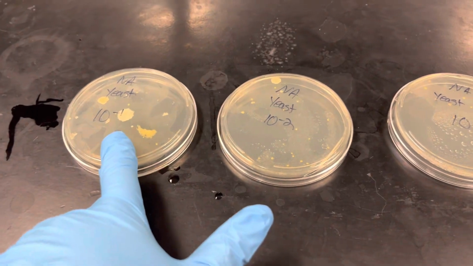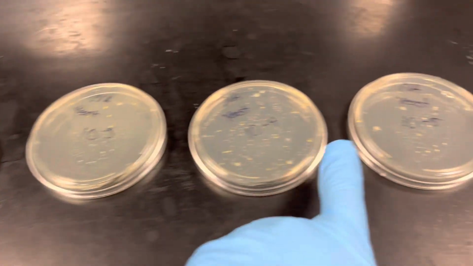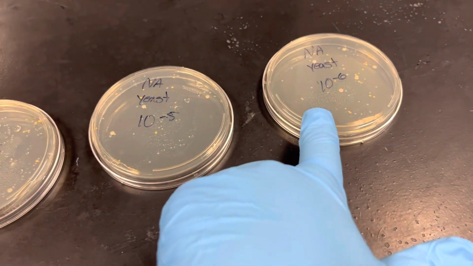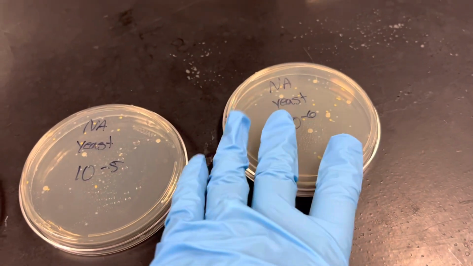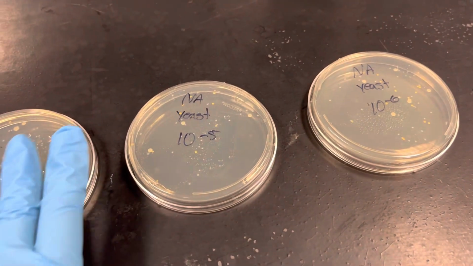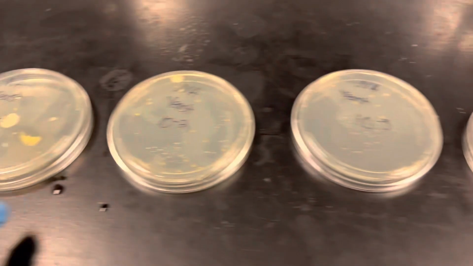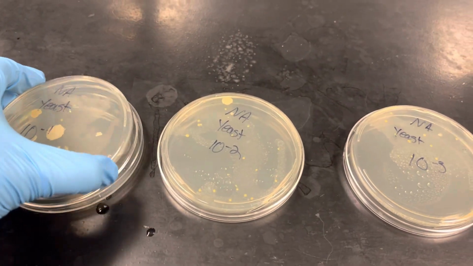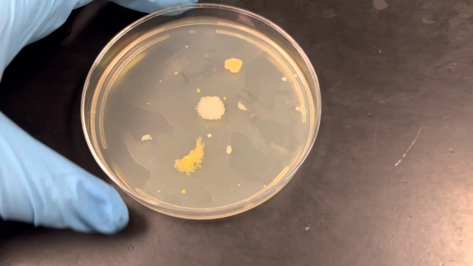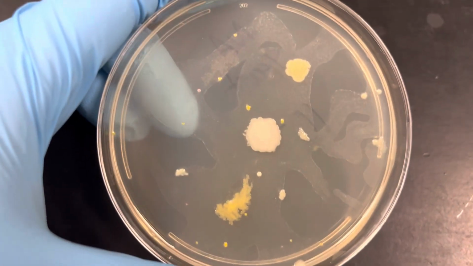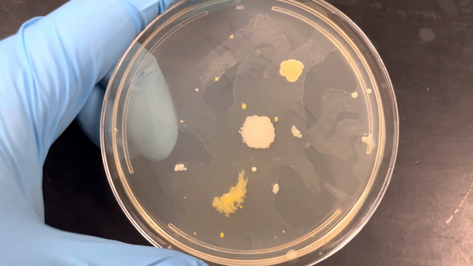So here's my -1, 10 to the -2, 3, 4, 5, 6. If you looked at the yellow colonies of bacteria, there doesn't seem to be any rhyme or reason. The yeast is actually much clearer and harder to see. So let's see if I can get a good zoom, holding my phone with one hand. So all of these big white and yellow colonies, those are bacterial colonies.